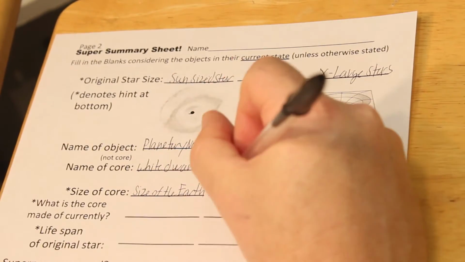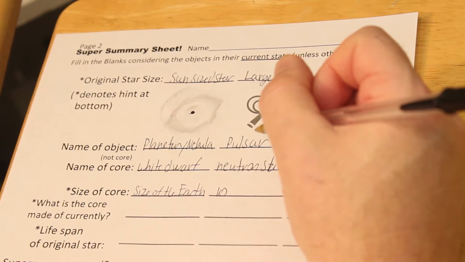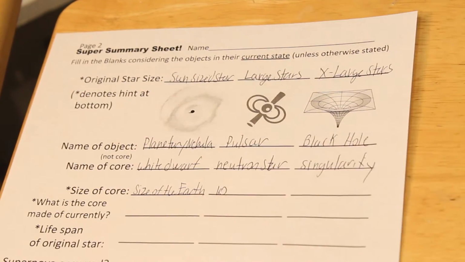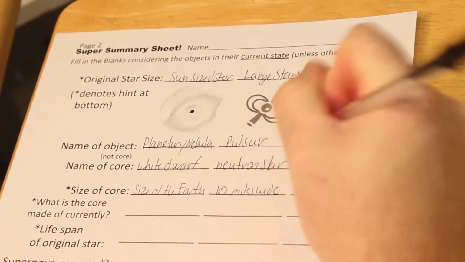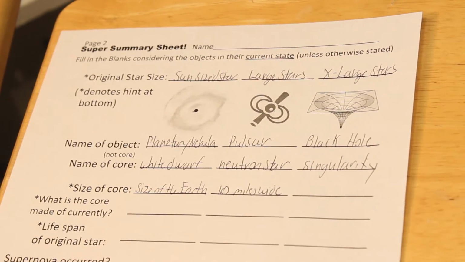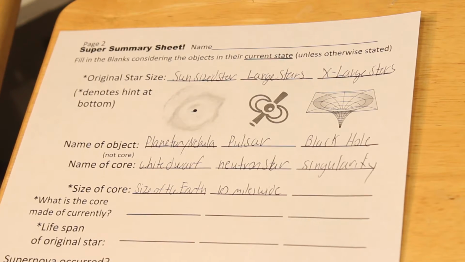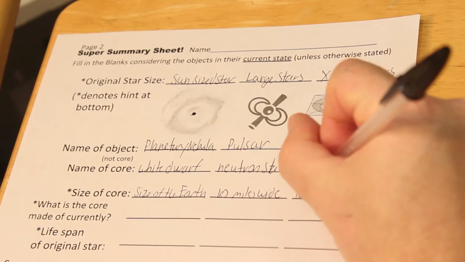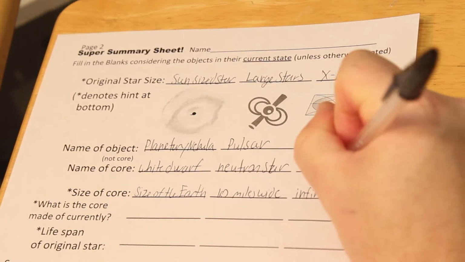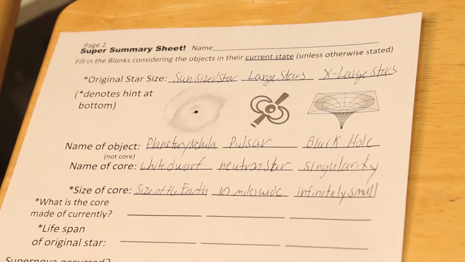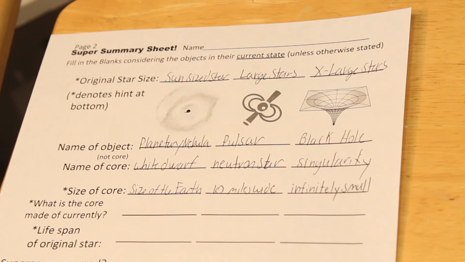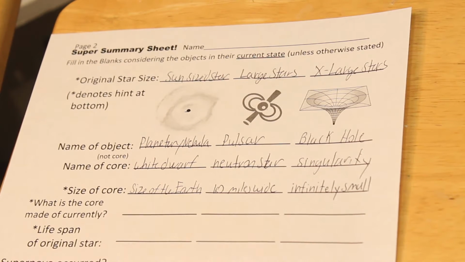Classically, people say that it's the size of Manhattan, but a lot of us have never been there and don't know that size very well, but about 10 miles wide. And the third one here, if I were to ask for the size, they say it's infinitely small, whatever that might mean to you. All right. A lot of confusion about that even in the science community, but we'll just say infinitely small.